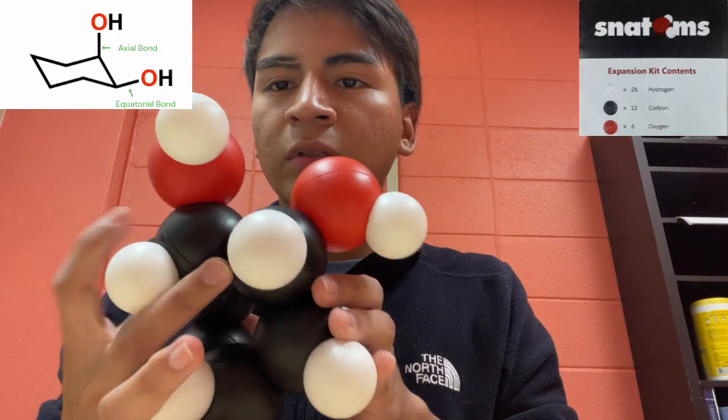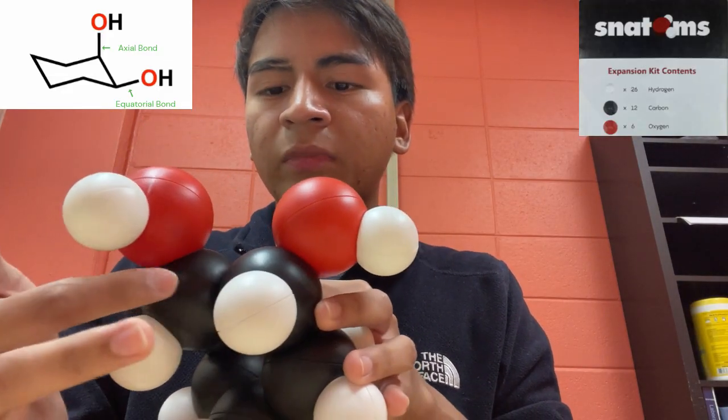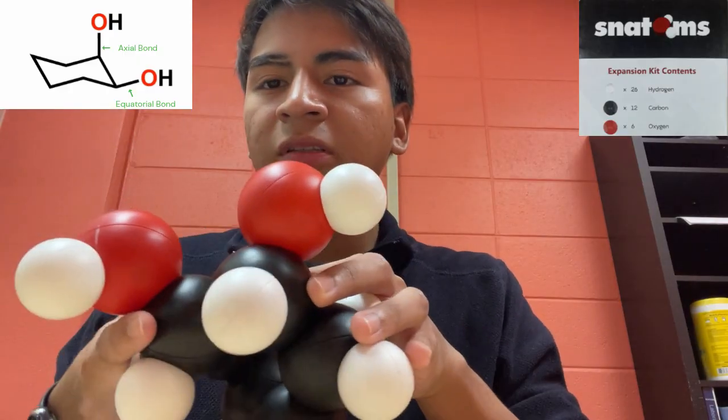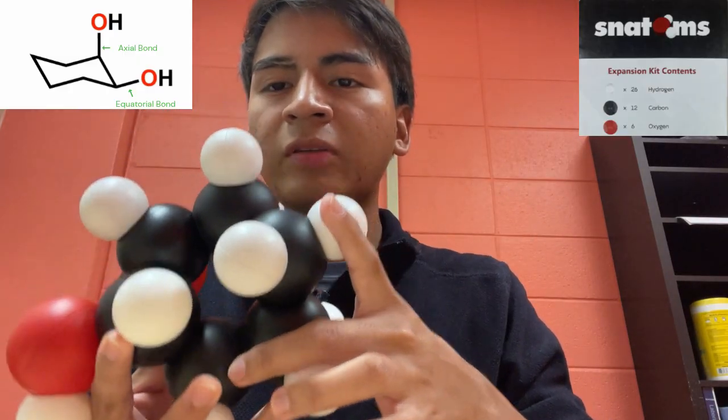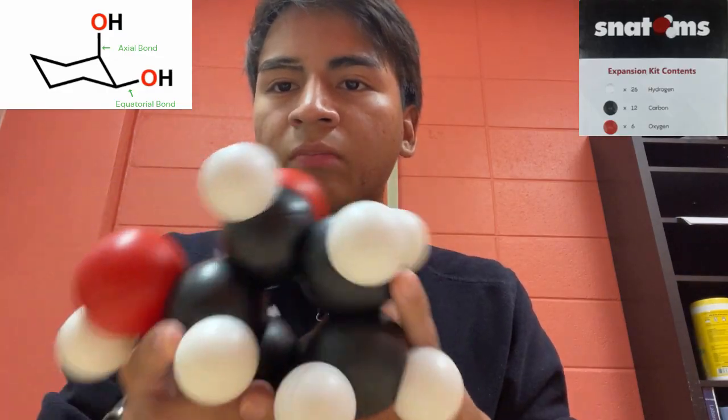So this is the diol group, these 2 carbons and 2 alcohols, and they're CH, and the rest of the carbons are CH2 that make up the rest of the ring. Thank you.